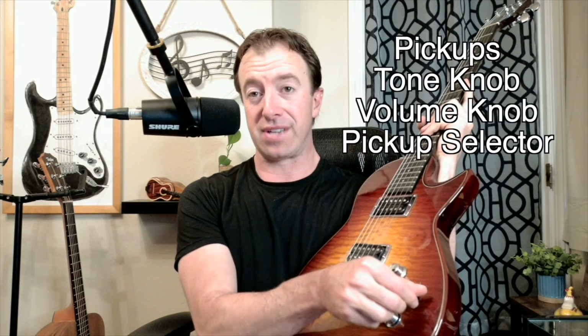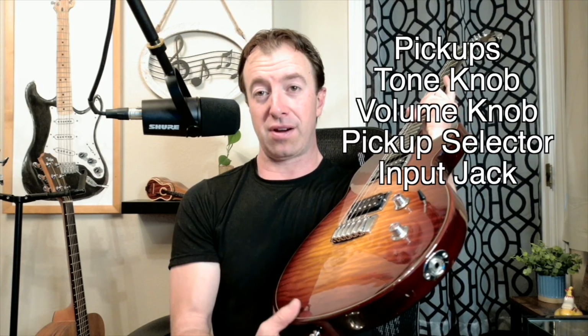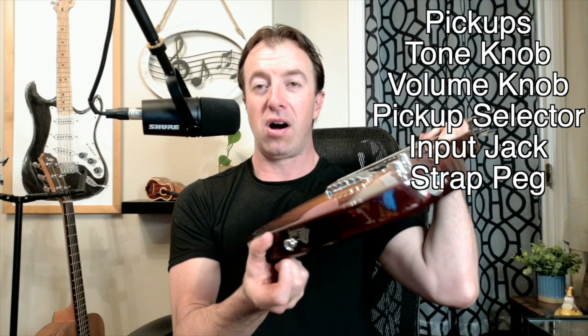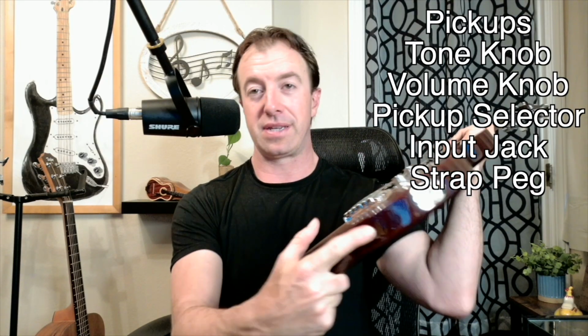Electric guitars don't have that. They have magnetic pickups like these, and they also have different knobs that adjust tone and volume. You have pickup selectors like this one. You have an input jack there. This would be a strap peg on an electric that doesn't plug into that, plugs into here instead. Second strap peg for this guitar is right here.